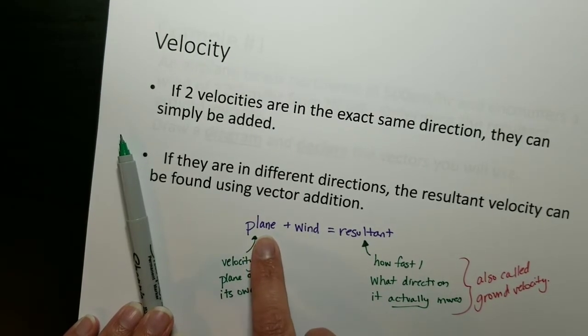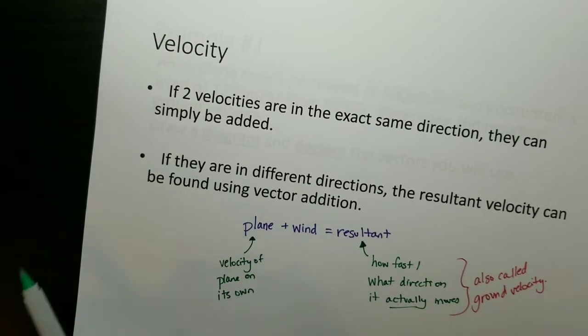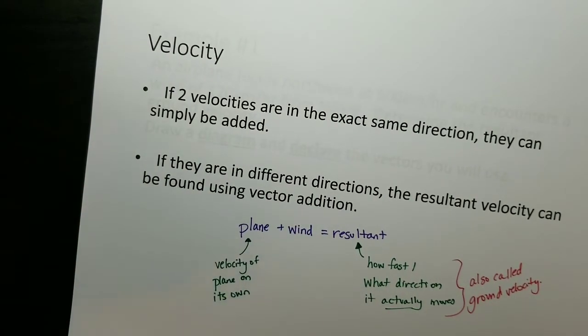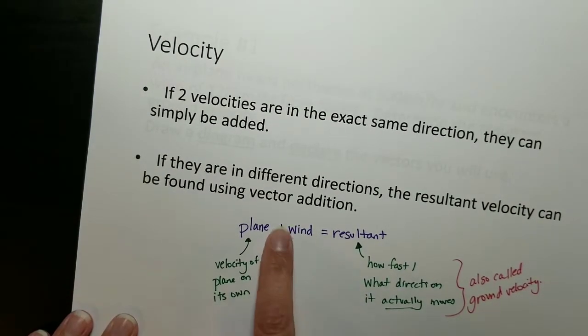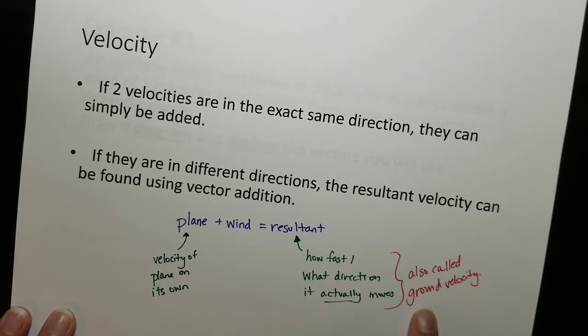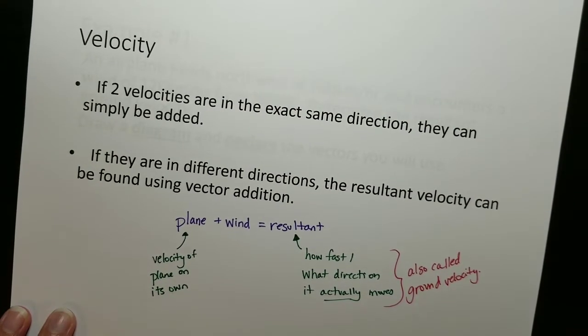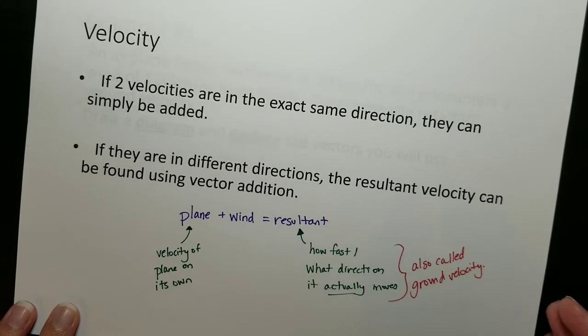So the plane velocity is the velocity from the perspective of somebody flying the plane. Which way are they pointing the plane? How fast are they setting the plane's speed to? When you add in the wind, you get how fast and what direction the object is actually moving.